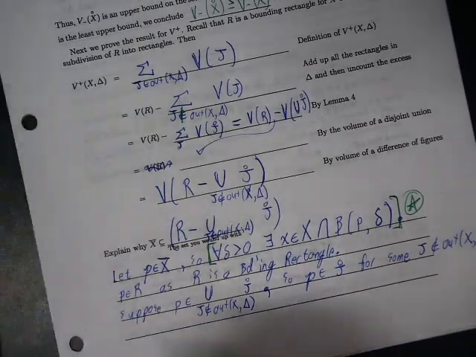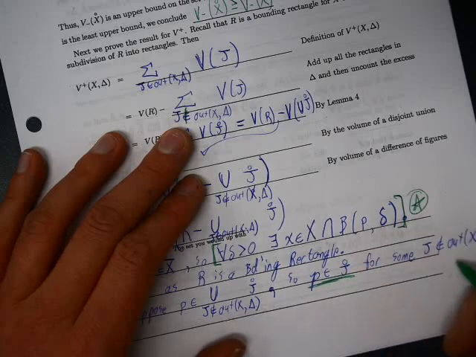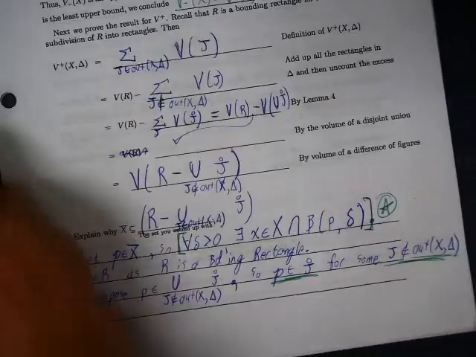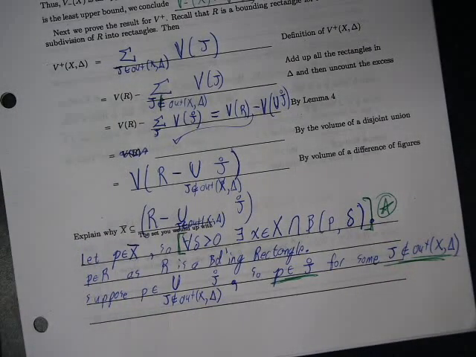So I guess there are two things to put together. What does it mean for P to be in the interior? What does it mean for J to not be an outer rectangle? All right, let's do one at a time. This one first. What does it mean to be in the interior of J?